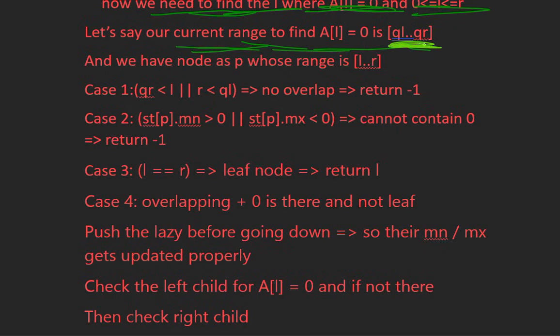Suppose this is our current range ql to qr, and we have a node p whose range is l to r. This node p is handling the elements from range l to r, and our current range is ql to qr. So again, what are the three possible cases?